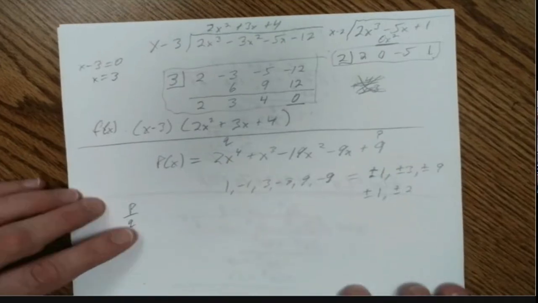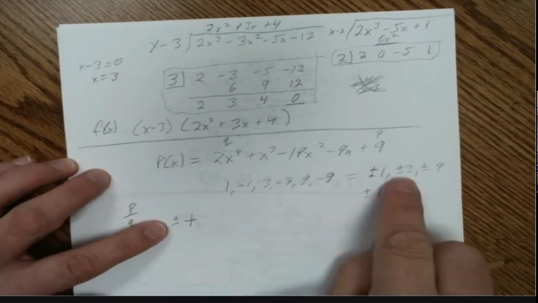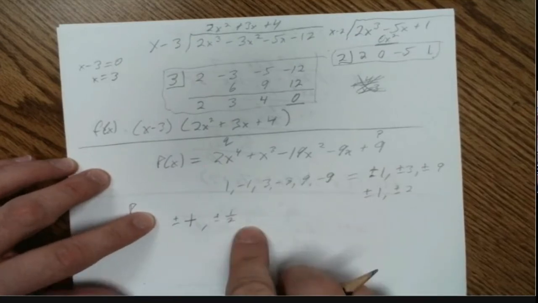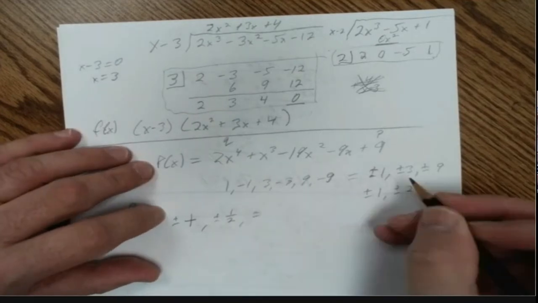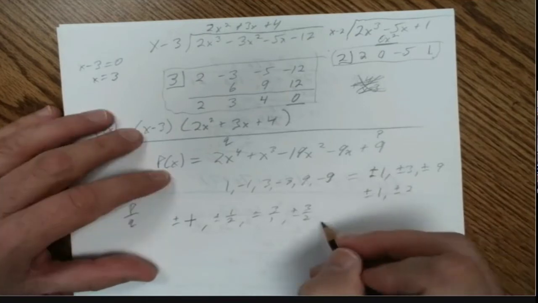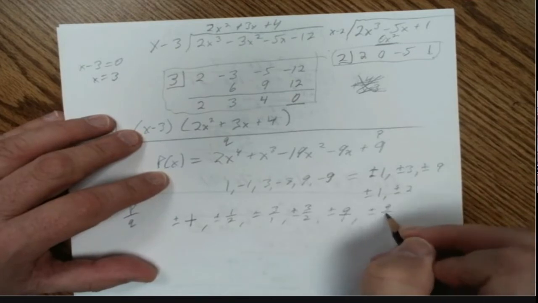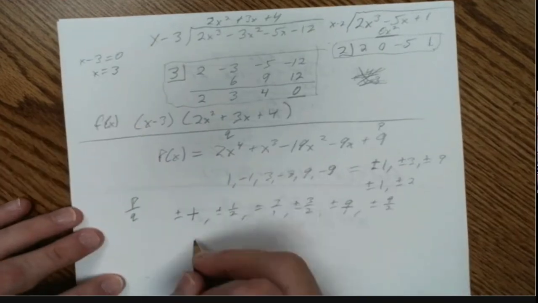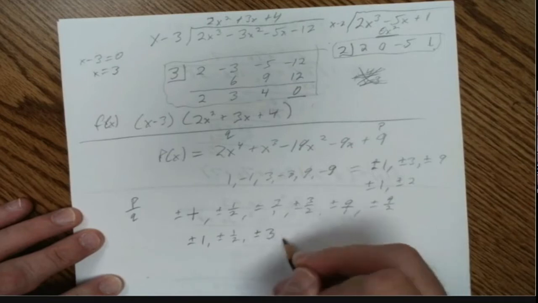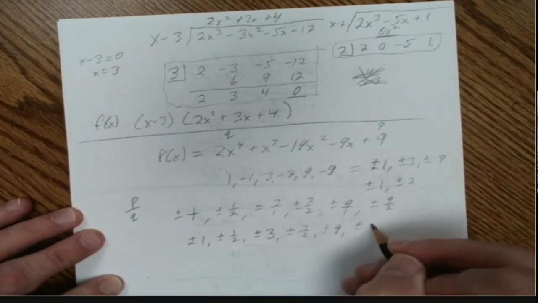all the possible zeros. So that means 1 divided by 1, plus or minus. We can go with the 2's in, so plus or minus 1 divided by 2. Then we have plus or minus 3 divided by 1 and 3 divided by 2. All these are plus or minus. And then plus or minus 9 divided by 1 and plus or minus 9 divided by 2. All right, so we can simplify that. This is just plus or minus 1, plus or minus 1/2, plus or minus 3, plus or minus 3/2, plus or minus 9, plus or minus 9/2.